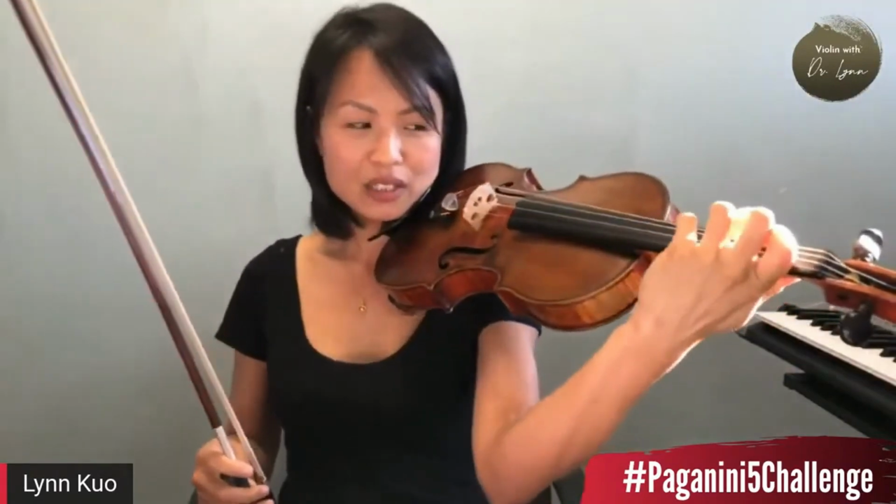I almost think of it as washing my hands quite often during the day to make sure I have clean hands. To make sure we have good, clean intonation, I really need to think about the quality of my left hand. So in the practice guide, you will see that I have a few question prompts under day 1 on hand hygiene.